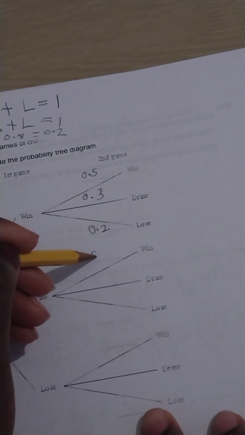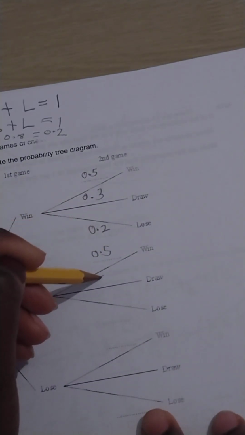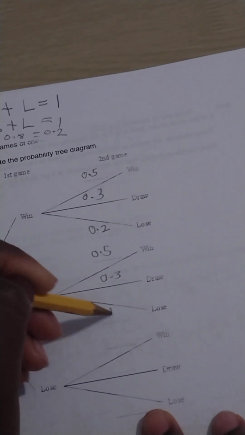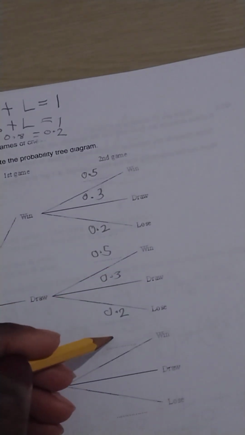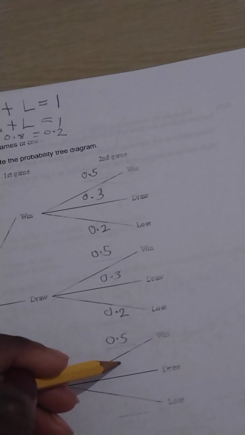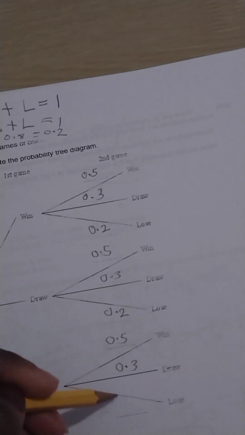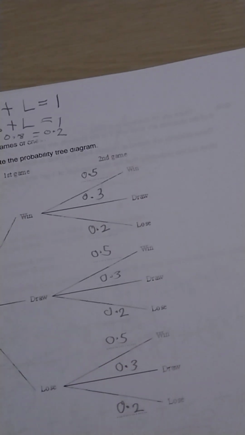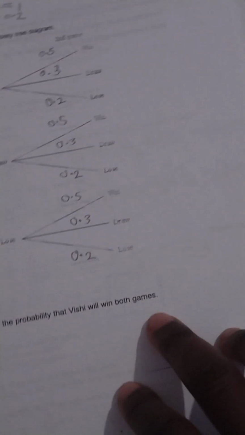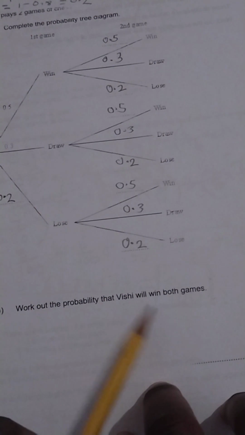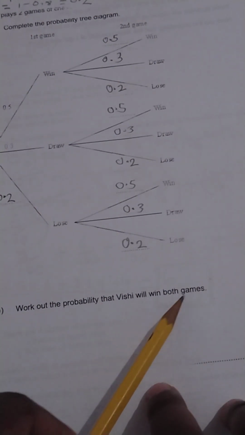A win 0.5, 0.3, 0.2, 0.5, 0.3, 0.2. Okay. Now work out the probability that Vichy will win both games.